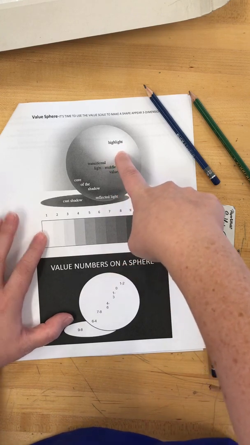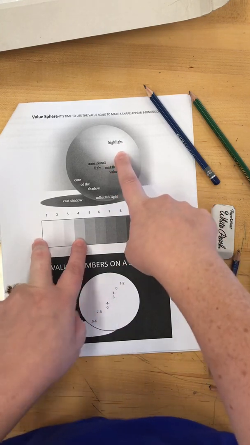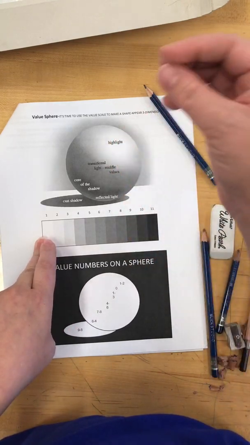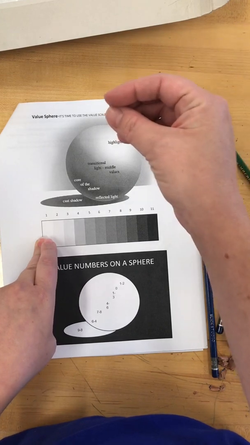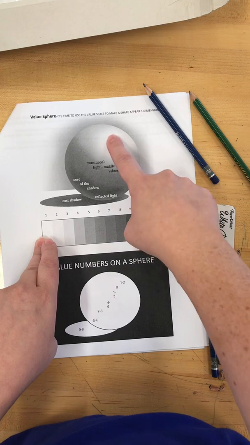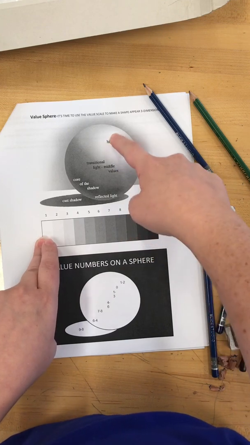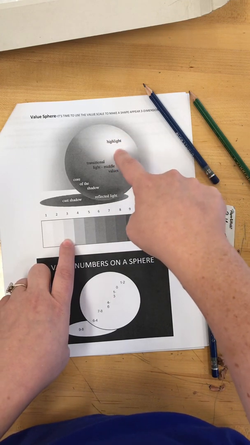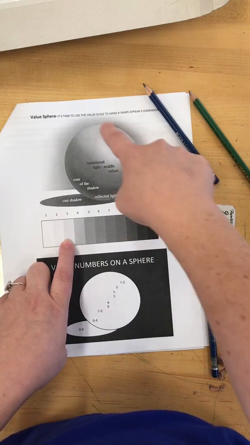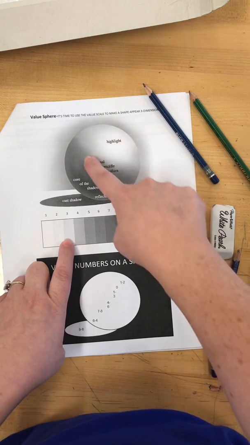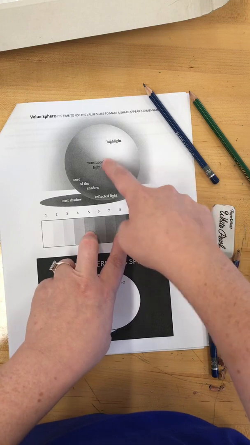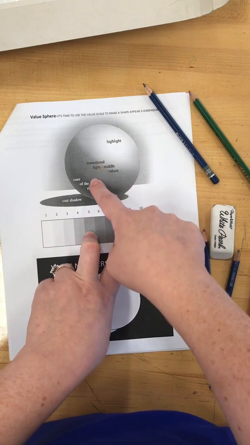Highlights are your light values, so 1 to 4. Really, the 1 is where your highlight truly is, and that's where your light source, the light bulb, the sun, is the brightest. So you actually leave that area blank, and then you use your 2s and 3s to slowly value around the highlight. Then as you come forward, we have transitional shadows, which are about 5 to 8, and those come through pretty quickly.